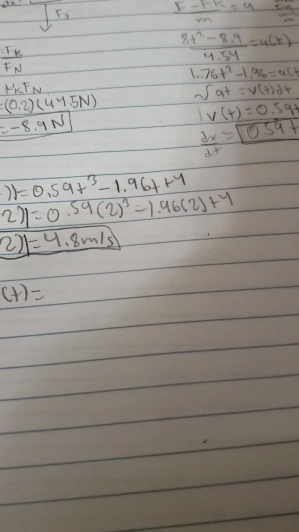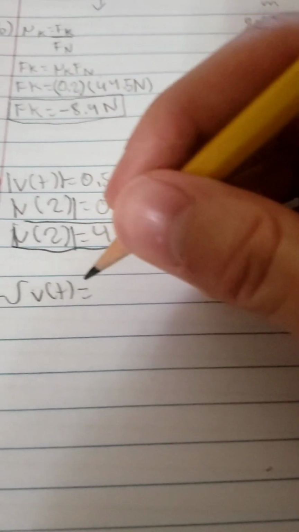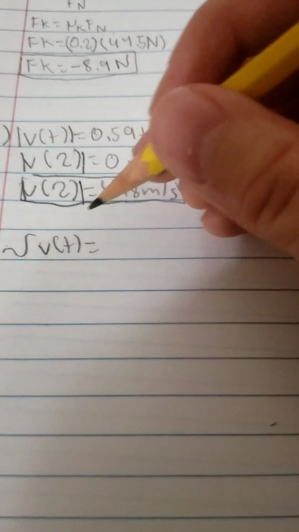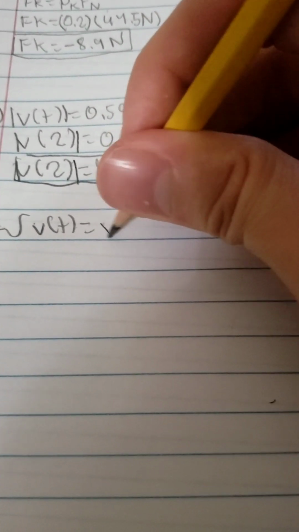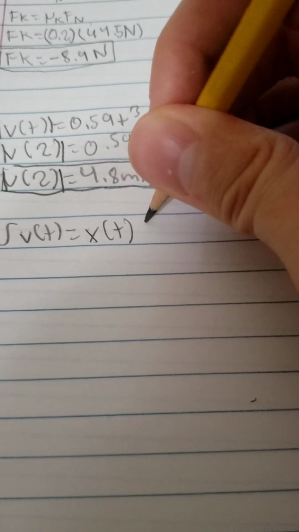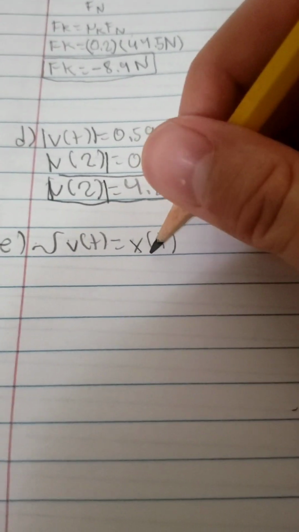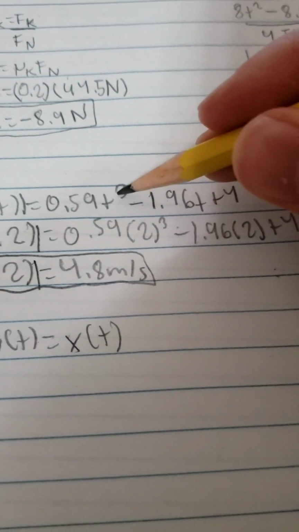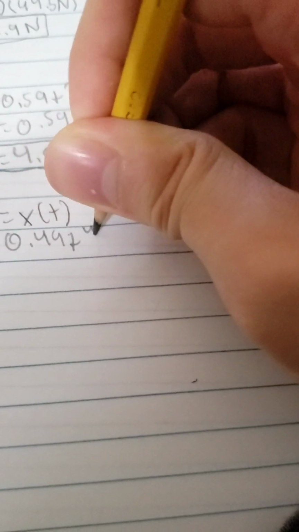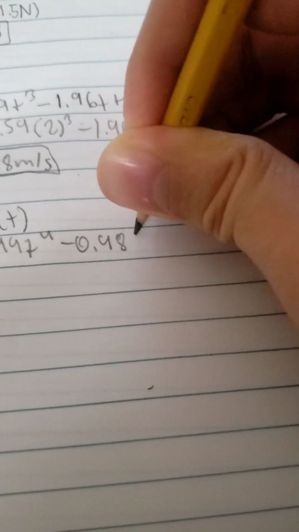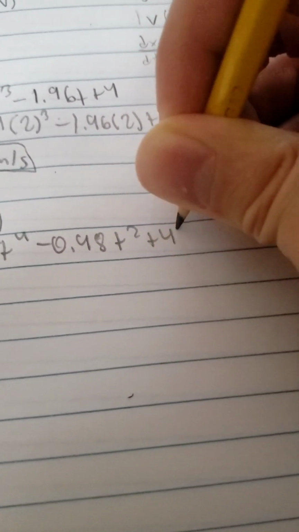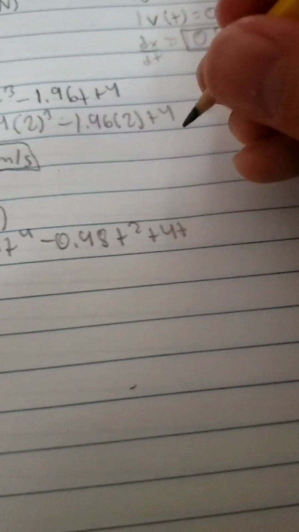So for part E, the velocity function, we want our position, so we need to take the integral of that. That will give your position. Your velocity function is already there, so we just have to integrate it again. If we take the integral of that, we should be able to get 0.49 t to the 4. It's just the same process as the integral in the last problem we did, part C.